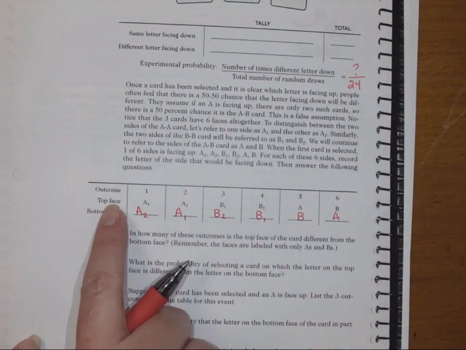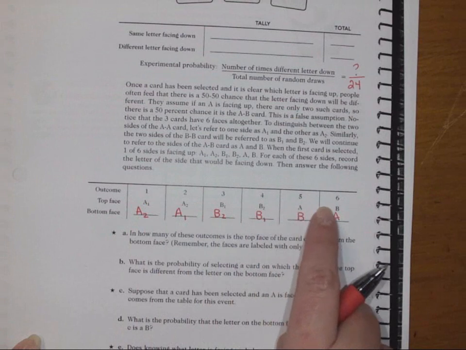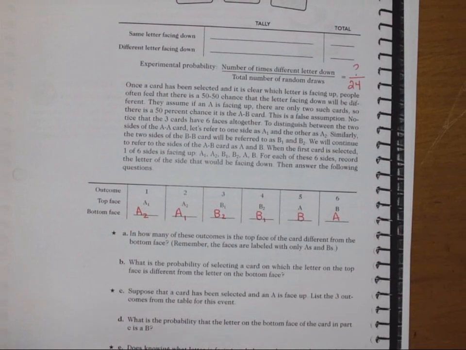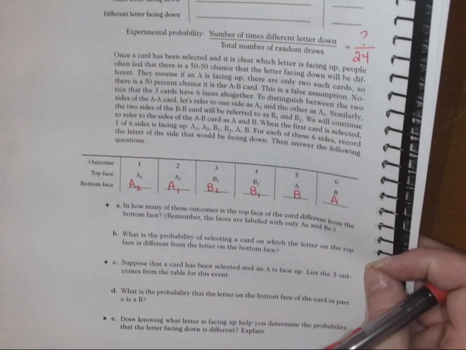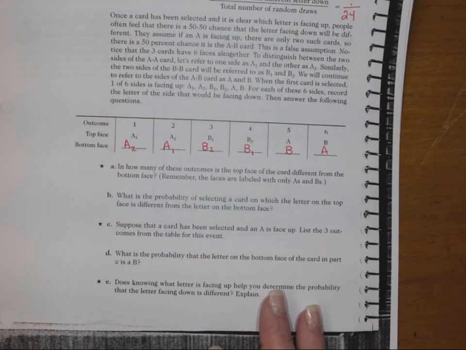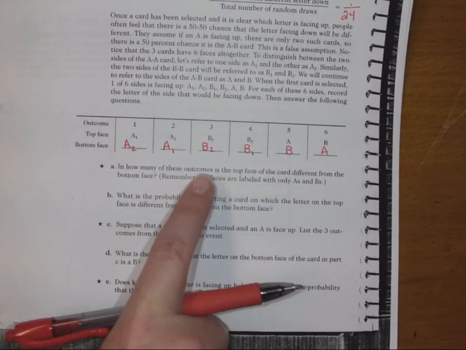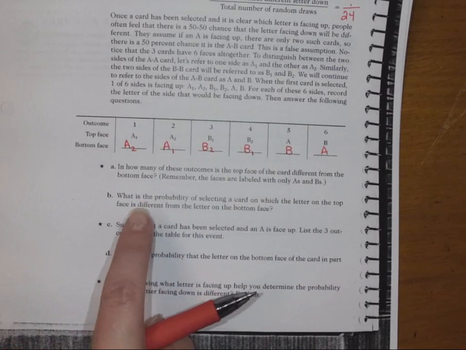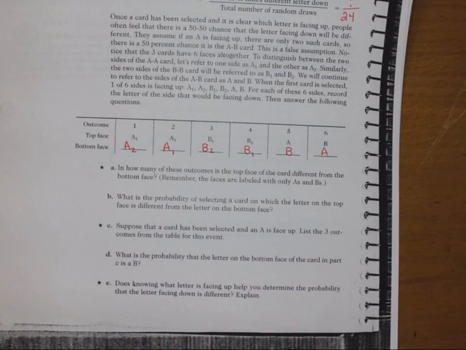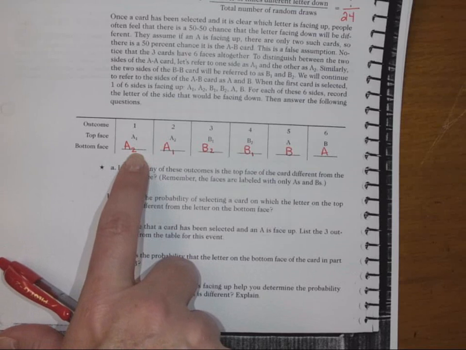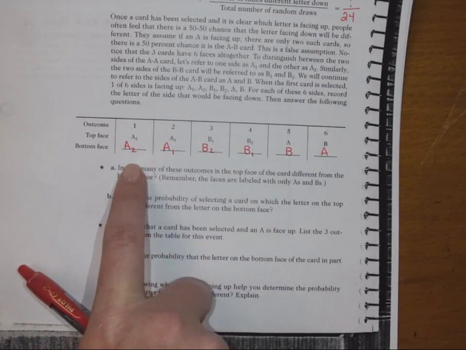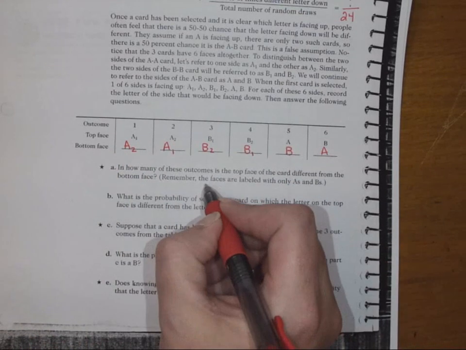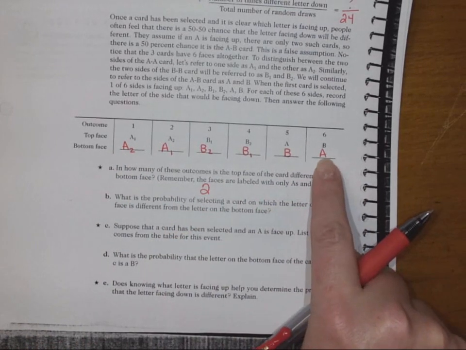So this is the top face, right? There's only 6 choices for the top face versus the 6 choices for the bottom face. I mean, 3, right? But I'm talking about the pair of top face versus bottom face. Okay, so the question is, in how many of these outcomes is the top face of the card different from the bottom face? Remember, we only said A1 and A2 because we wanted to differentiate between them. It's still A's, right? So notice there's only 2 times where we have a different card, right?